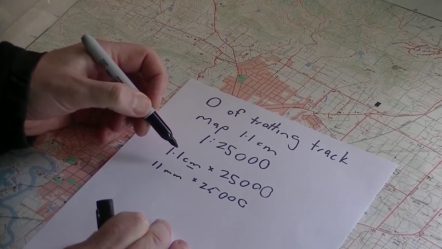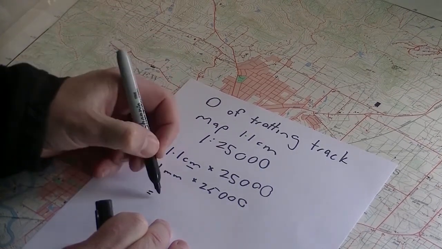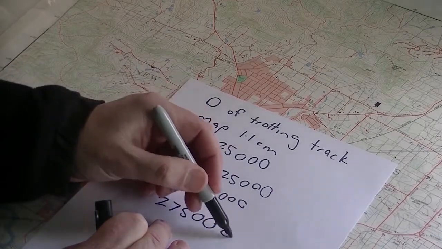So it's 1.1 centimetres times 25,000, which equals 27,500 centimetres. Keep the unit.